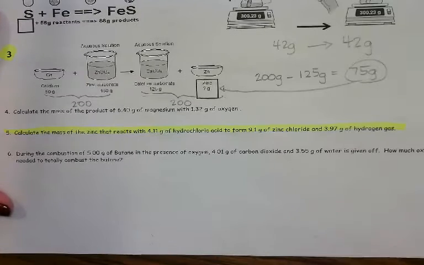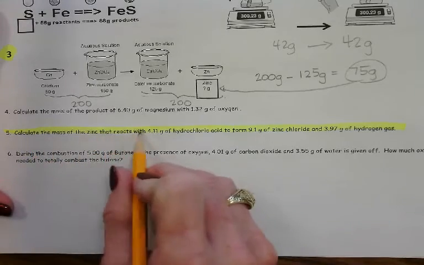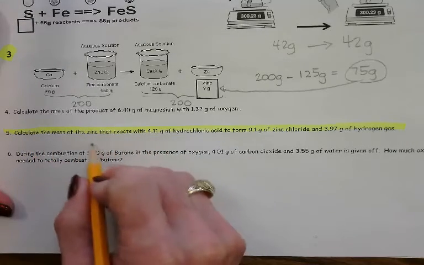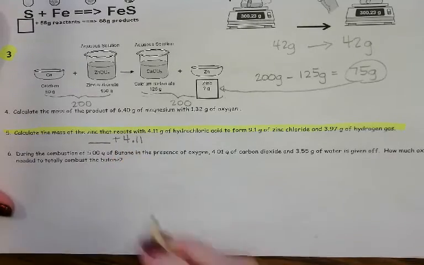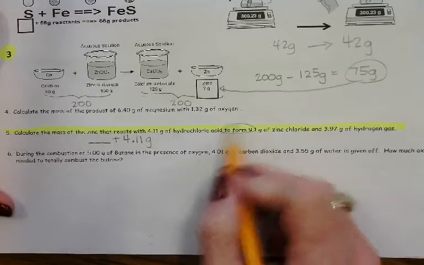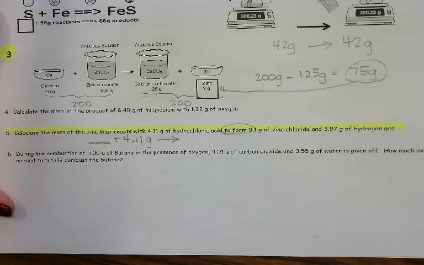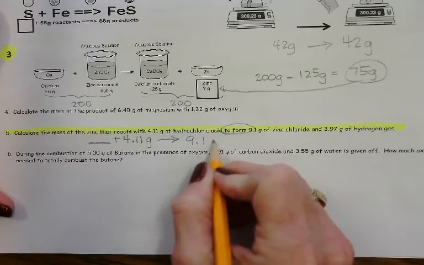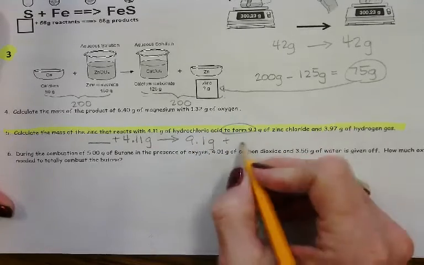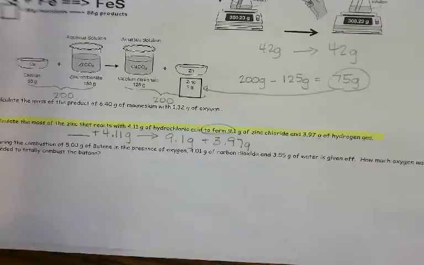Okay, number 5, calculate the mass of zinc that reacts with 4.11 grams of hydrochloric acid to form 9.1 grams of zinc chloride and 3.97 grams of hydrogen gas. Well, mass of zinc that reacts with hydrochloric acid. So that means I have a certain amount of zinc plus 4.11 grams of hydrochloric acid. And it says it forms. Okay, that means that something happened. A chemical reaction has occurred. That means it yielded 9.1 grams of zinc chloride and 3.97 grams of hydrogen gas.